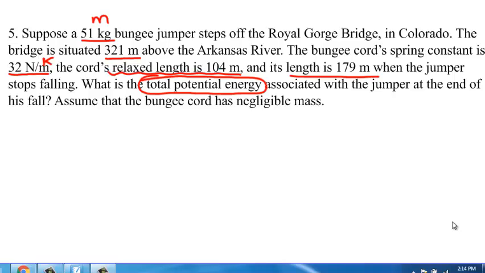So you should have realized that it asked you to solve for total potential energy. This means that we have to find potential energy elastic and potential energy gravity. Look at what I underlined. See if it matches what you underline. I underlined 51 kilograms and said that that was a mass. I underlined all of these measurements in meters, the 321, the 104, the 179. None of these is necessarily X or H, but we'll use them to figure those out. And I also underlined the spring constant, which is K, the 32 newtons per meter.